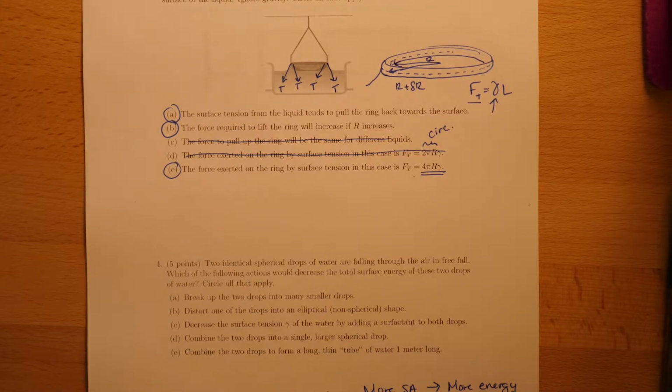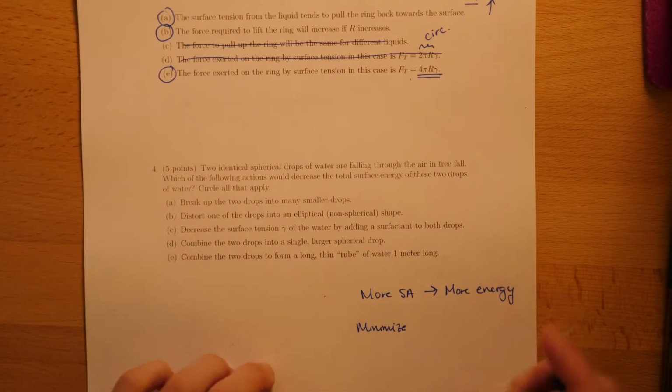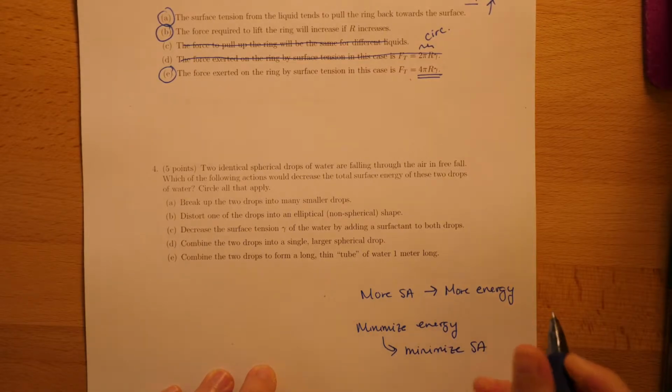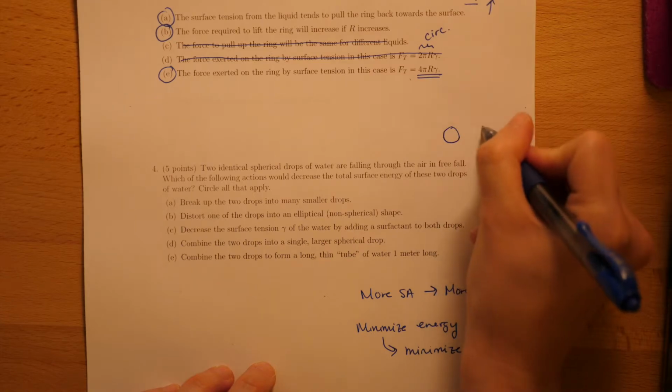So if you want to minimize energy, you need to minimize surface area. So we have 2 identical drops.